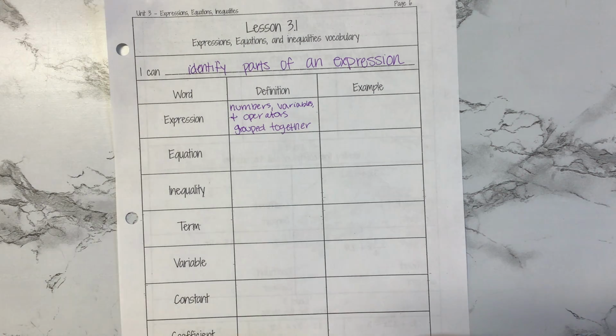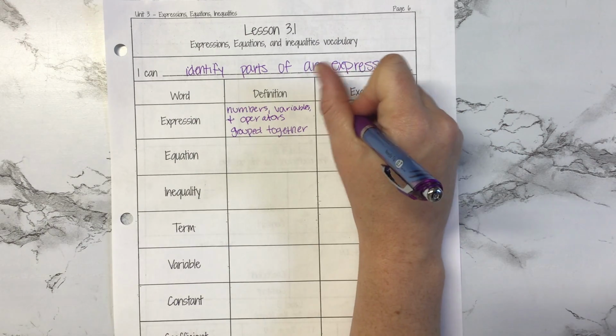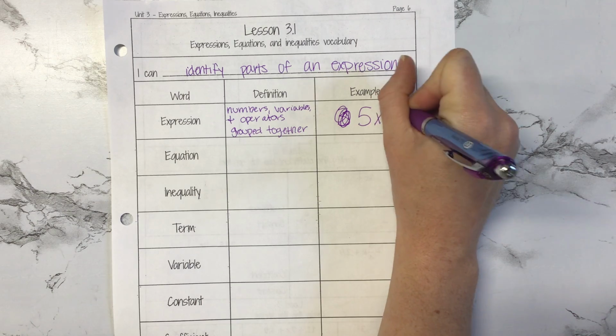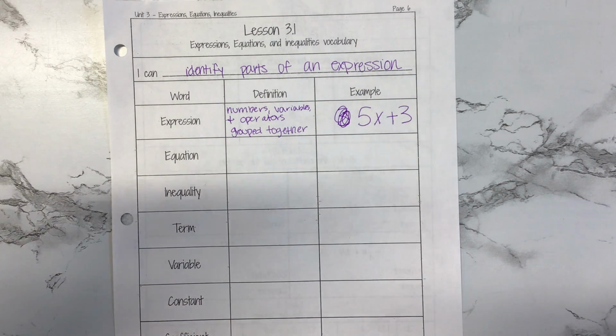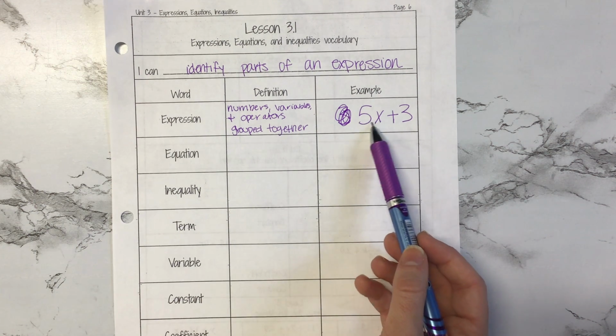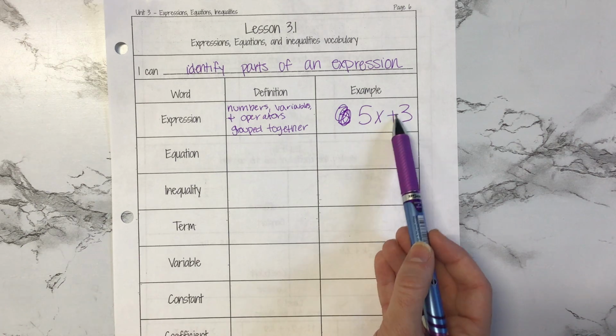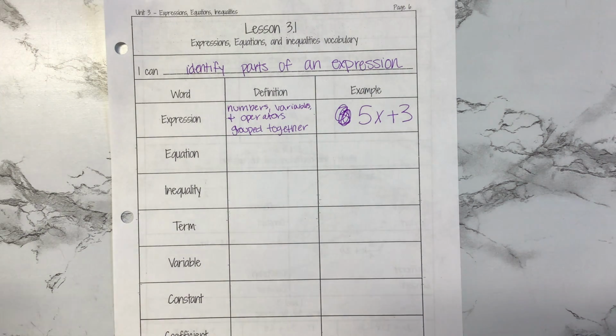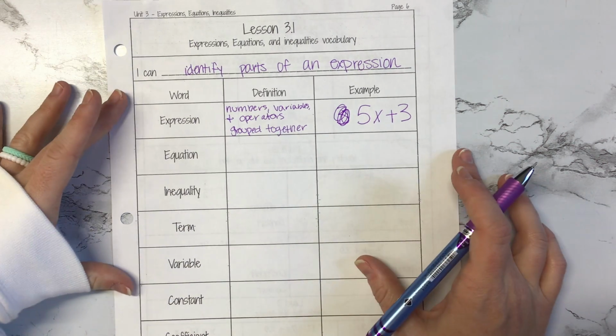Operators are things like adding, subtracting, multiplying, and dividing. An example would be 5x plus 3. That's why you guys write in pencil. My bad. Here we have numbers, we have a variable, we have a plus. Remember that 5x means 5 times x. So that's an expression.